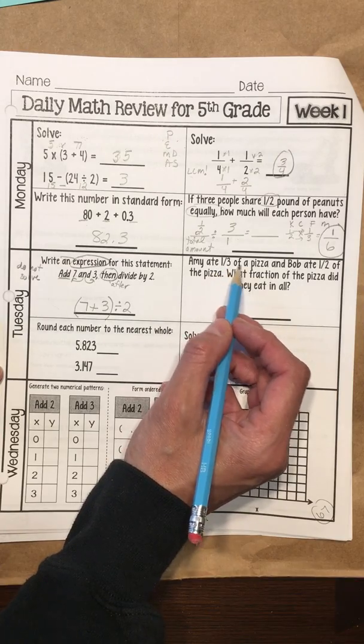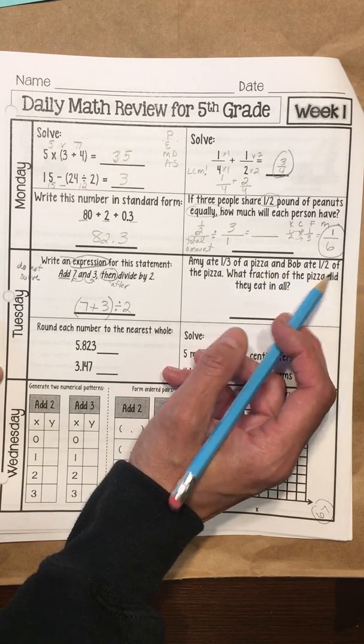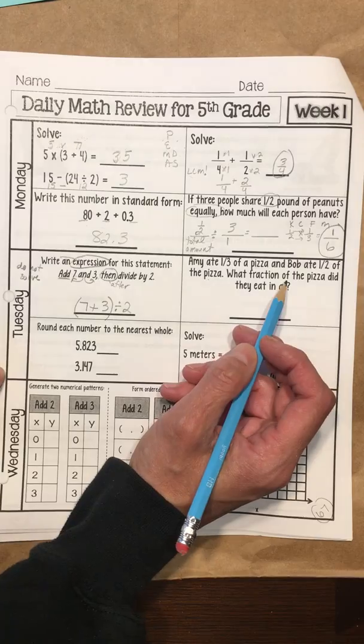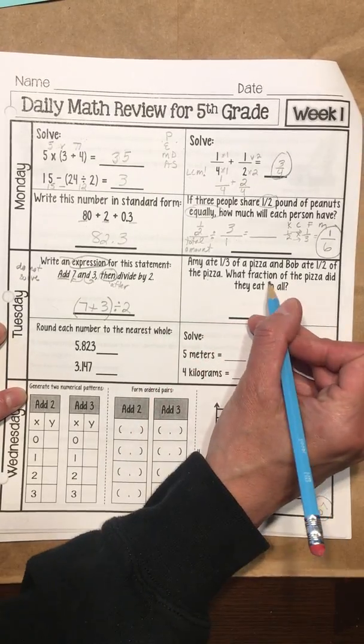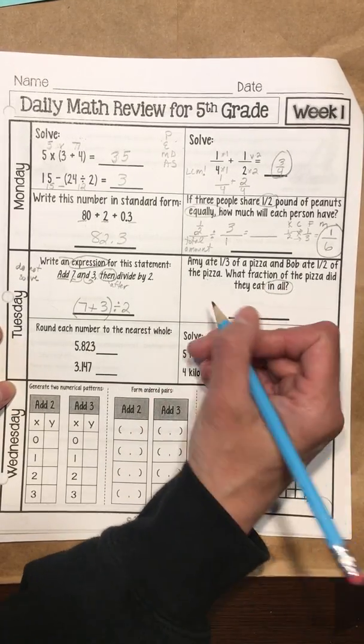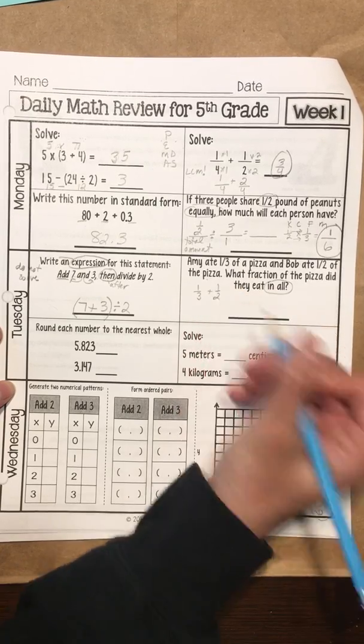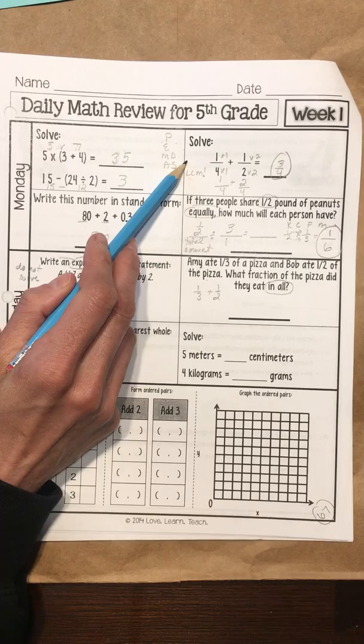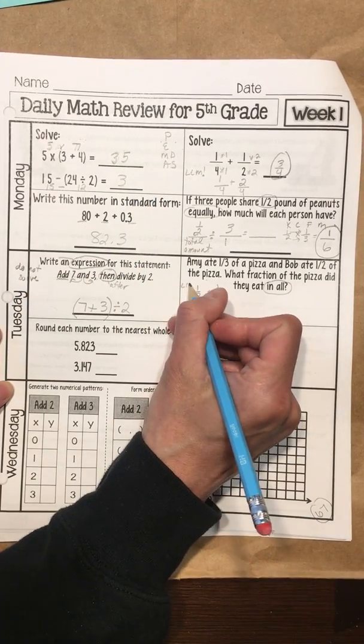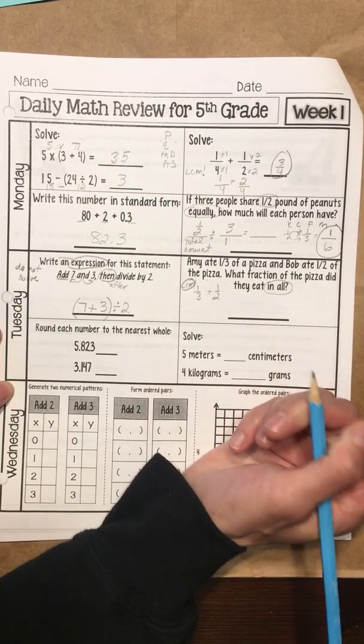Amy ate 1/3 of a pizza and Bob ate 1/2 of a pizza. What fraction of the pizza did they eat in all? Okay, that's a heads up that you need to add. 1/3 plus 1/2. Remember, just like in our first problem, you have to find the LCM, least common multiple.